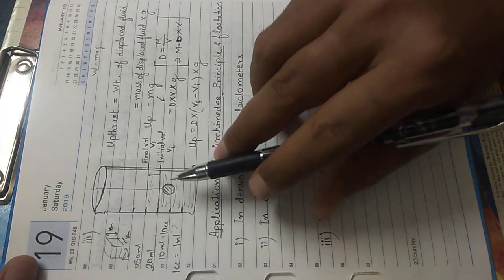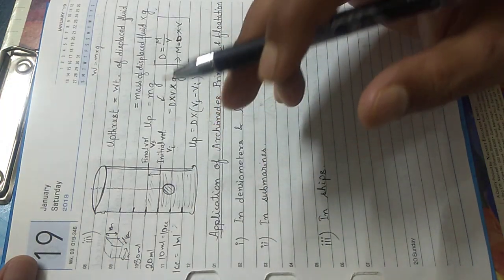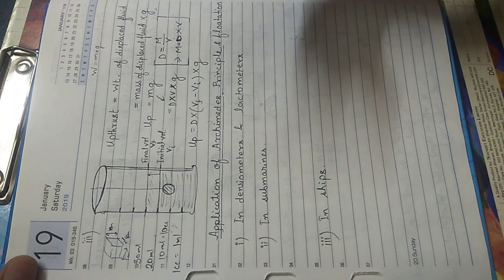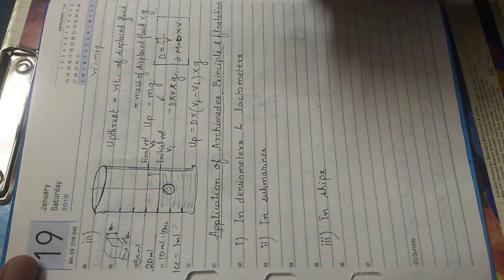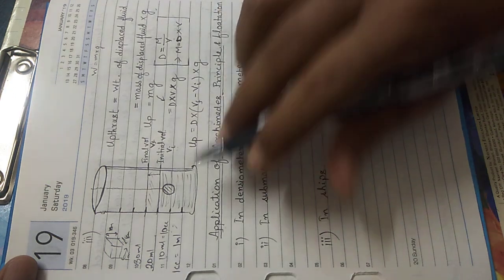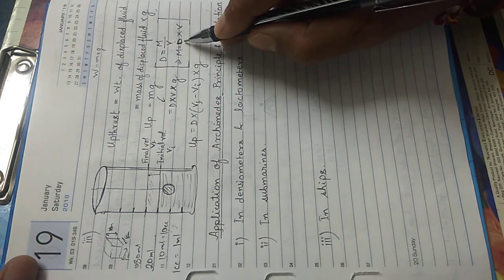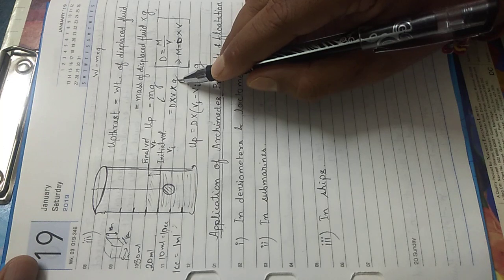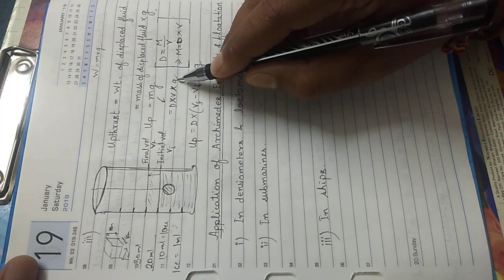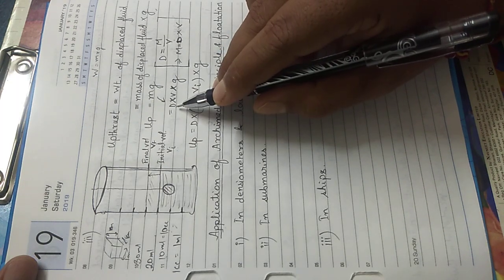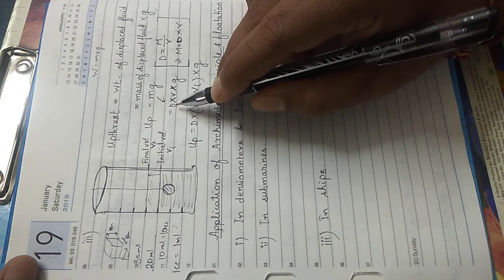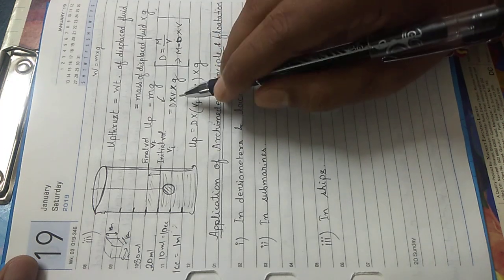Now water density is a known value. If you don't know it, you can Google search, it is very easy: 1 gram per cc or 1000 kg per meter cube. So if you are using water here, the density is known to us. So g is known, 9.8 or 10 meter per second square. d is known to us as 1000 kg per meter cube or 1 gram per cc, whichever unit you are working in.